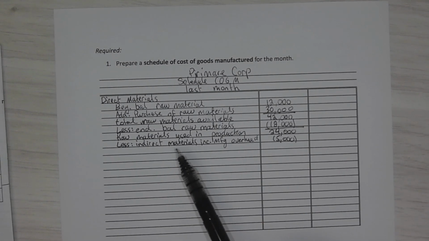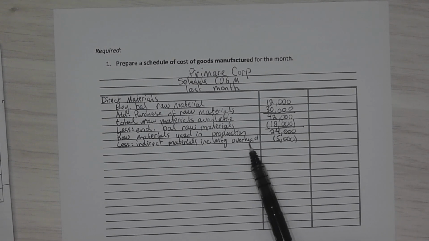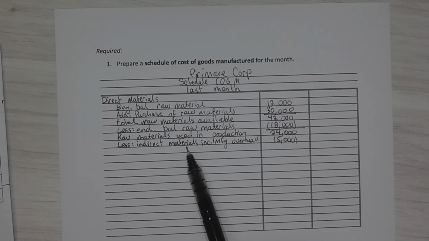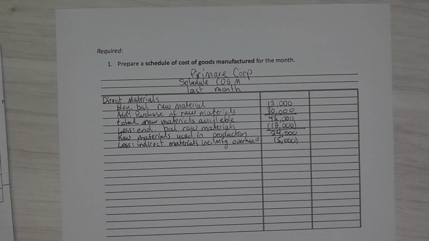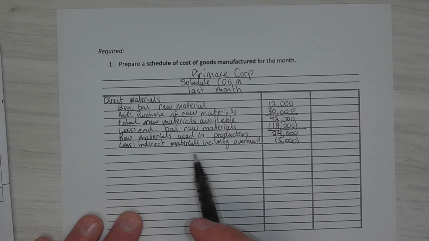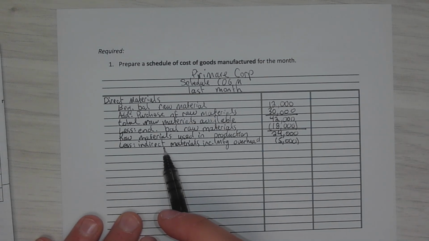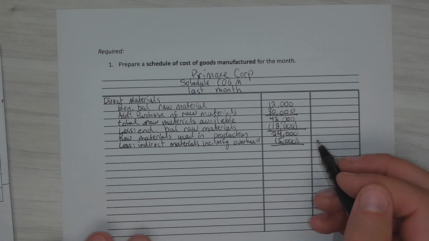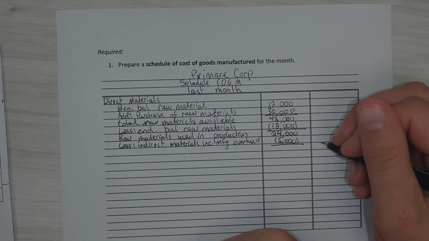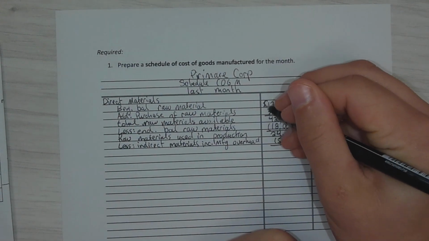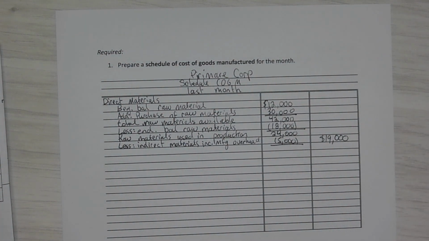So if we didn't remove this amount, it would be counted twice, because we're going to include the cost of the manufacturing overhead here shortly. So we have to remove this amount, otherwise it would be accounted for twice. Because some direct raw materials are used as indirect materials. So it's just the indirect ones that would be counted twice. So we're going to remove that. And now we get a direct materials total of 19,000. Now that's just direct materials.